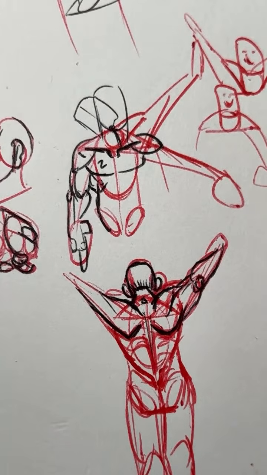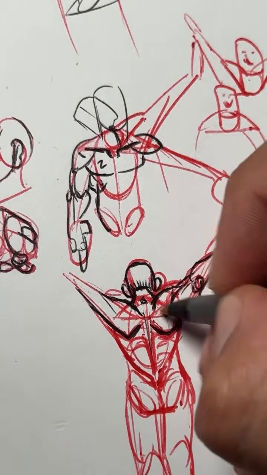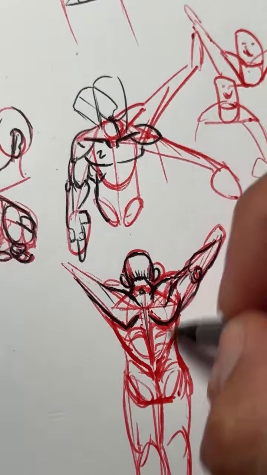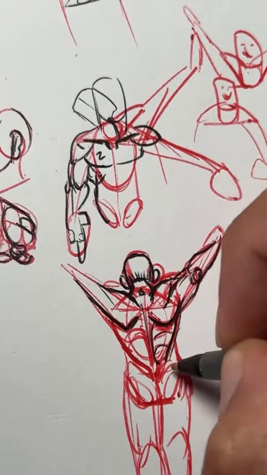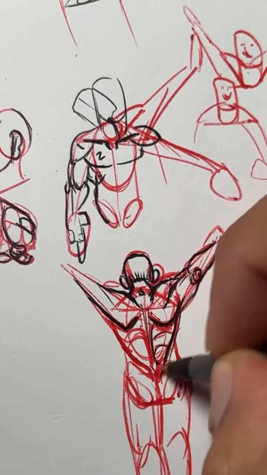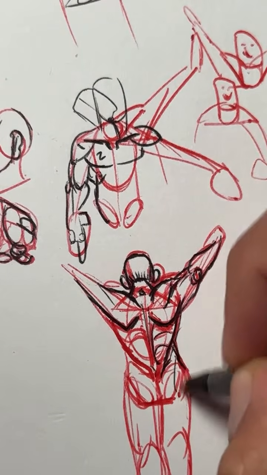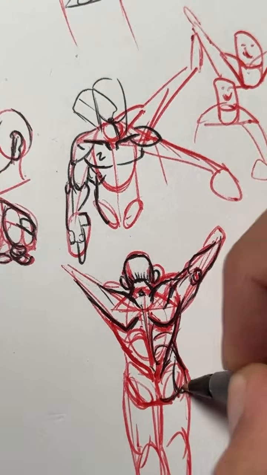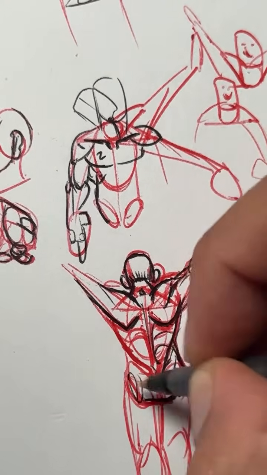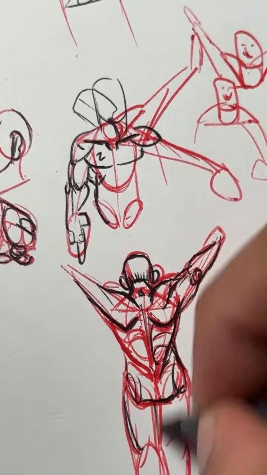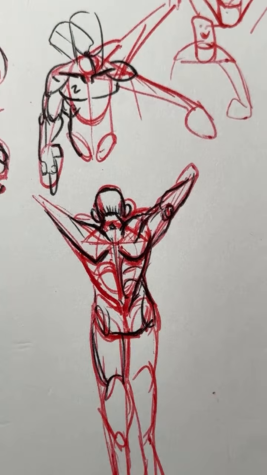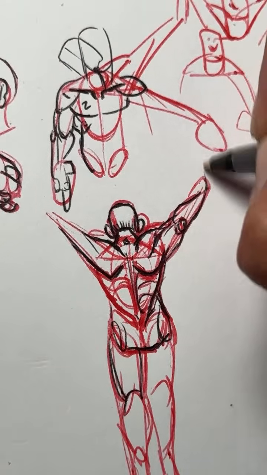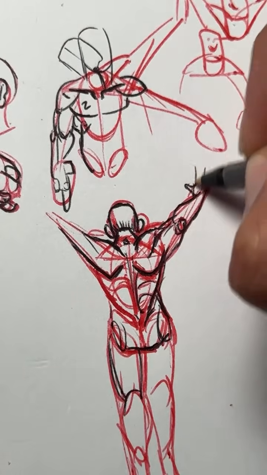Okay, so it would be something like that. And then you have your lat muscles that come in and create a little bit of depth. They tuck into your butt. And you have the side of your butt, the bottom of your butt, and then your thighs and your calves and stuff like that. And then you have your hands. Like, wow, look at me.